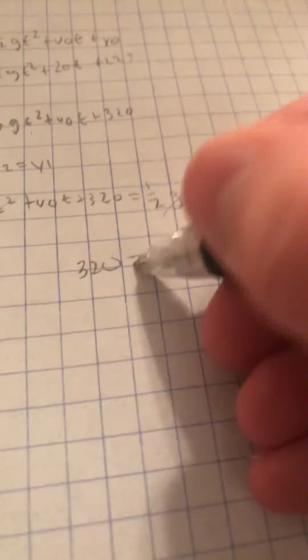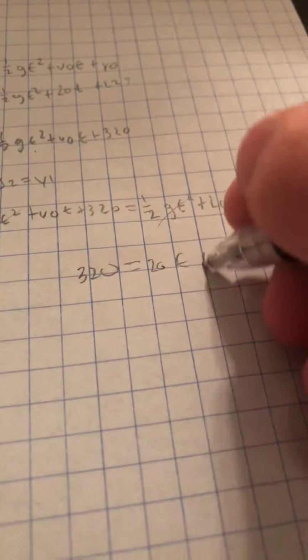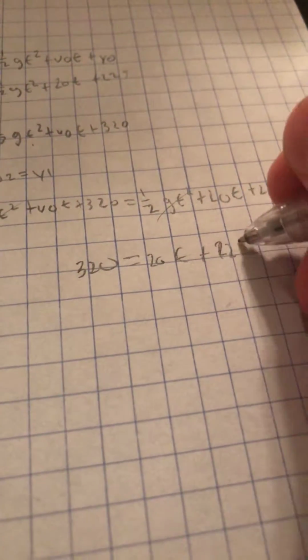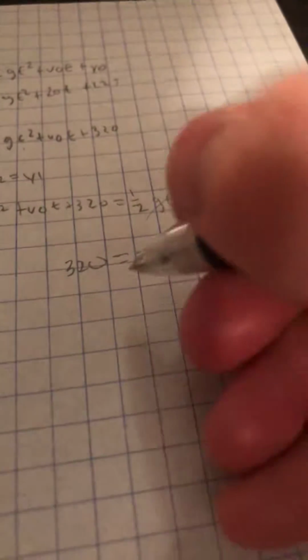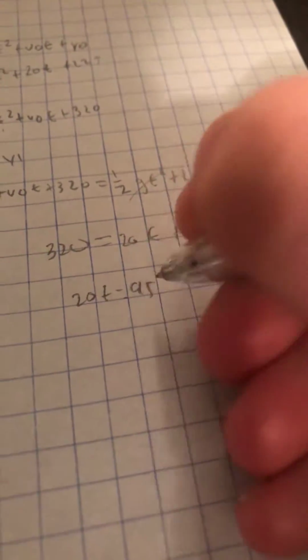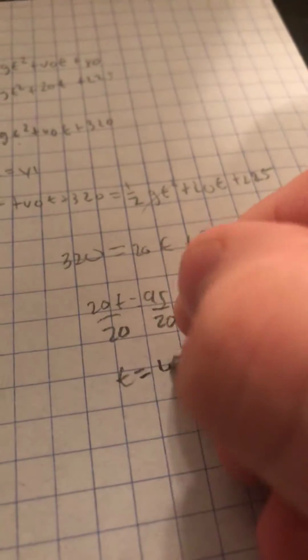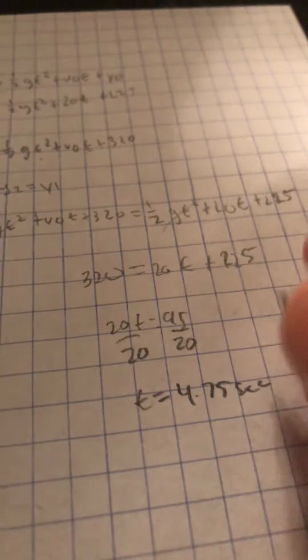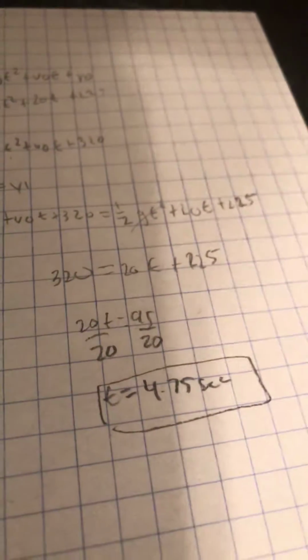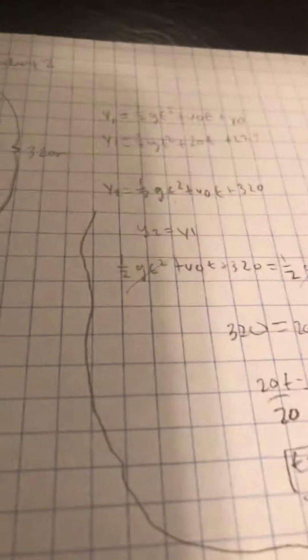So 320 is equal to 20t plus 225. Subtract 225 from both sides, so 20t is equal to 95. Divide by 20 on both sides. t is equal to 4.75 seconds. So that's the answer to the first question. There's my work.